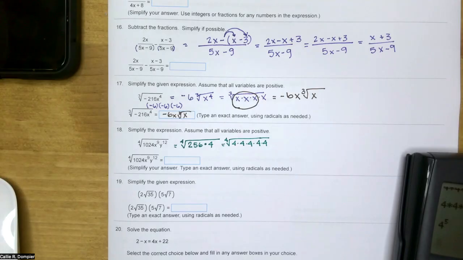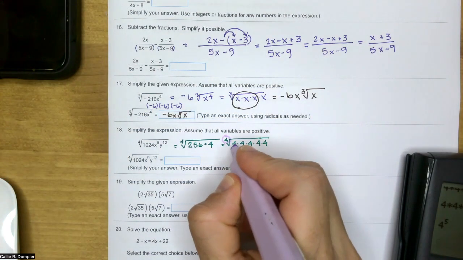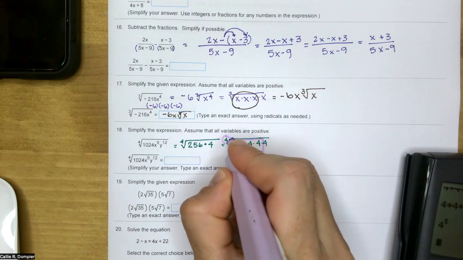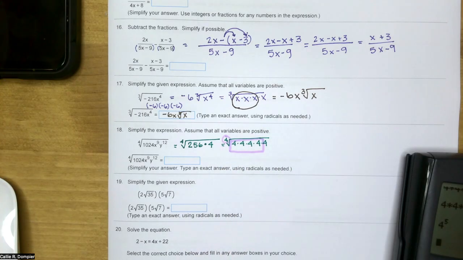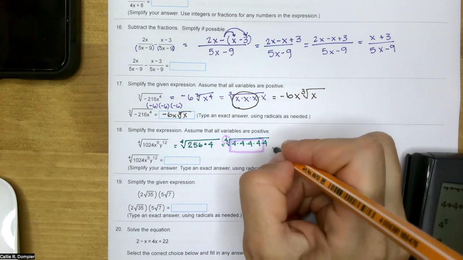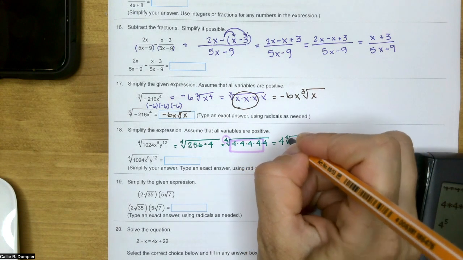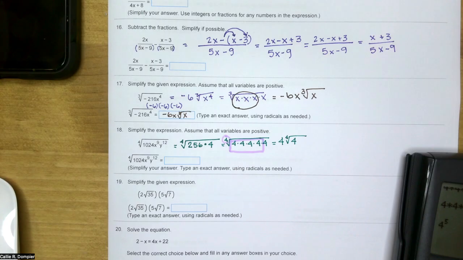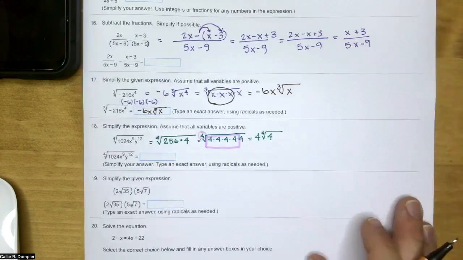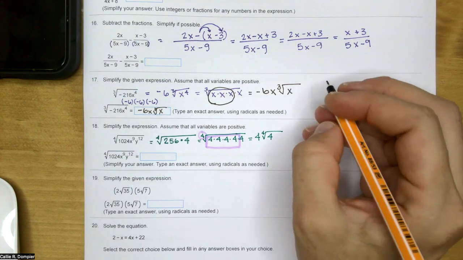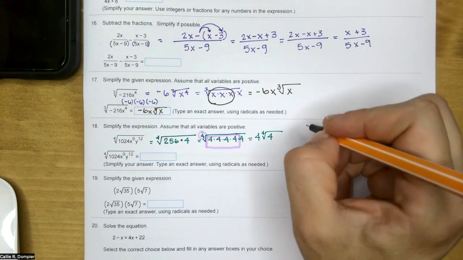All right, so there's 5 fours. Now we can take out 4 of them, put them on the outside. So now we have 4 on the outside and 1 4 remaining on the inside because it was 4 to the power of 5. Now for the x's, we do the same thing. We have 9 x's, so that is 8 plus 1, right?